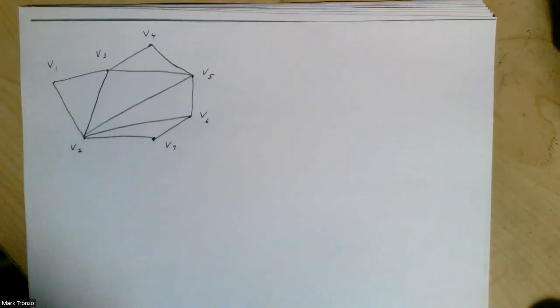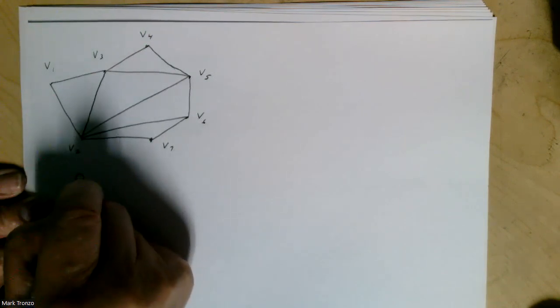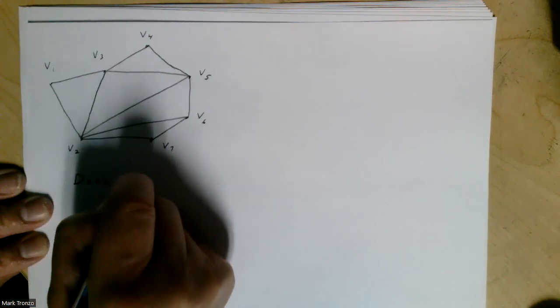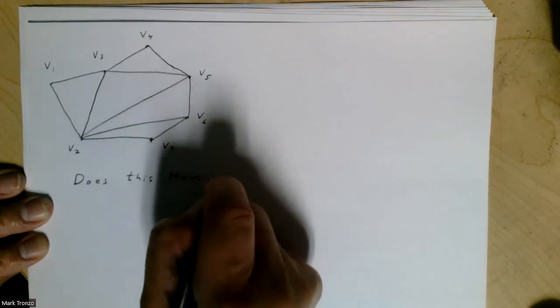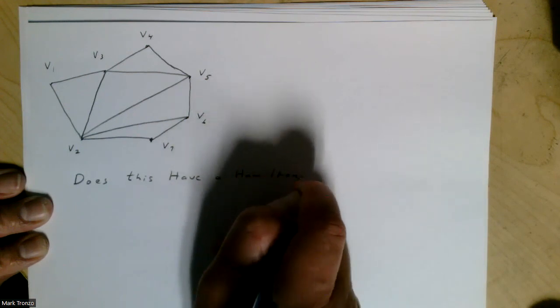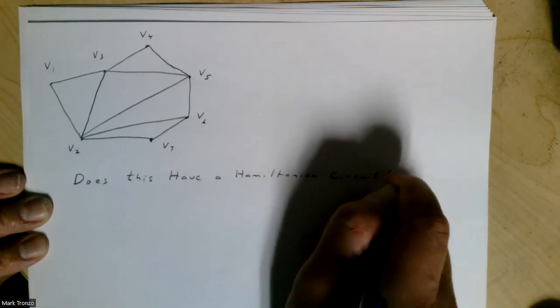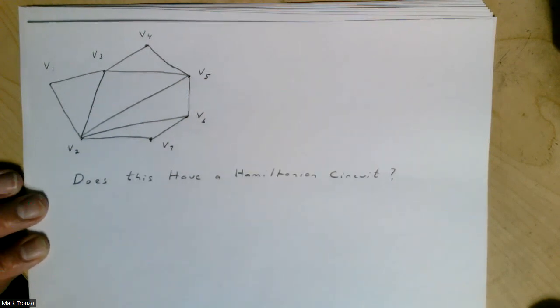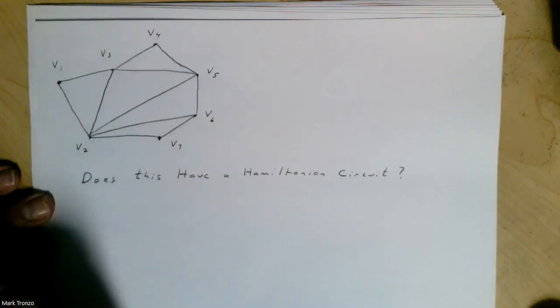So let's take a look at another one. Let's take a look at this one. Does this have a Hamiltonian circuit? So once again, let's go through the process. Again, V1 has degree 2. Don't want to mess with anything there.